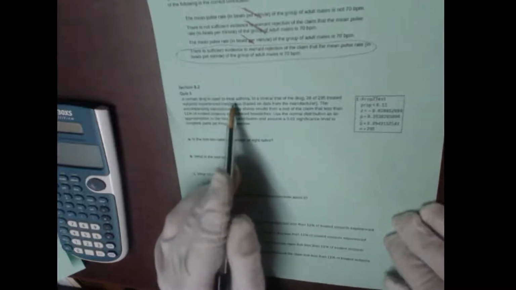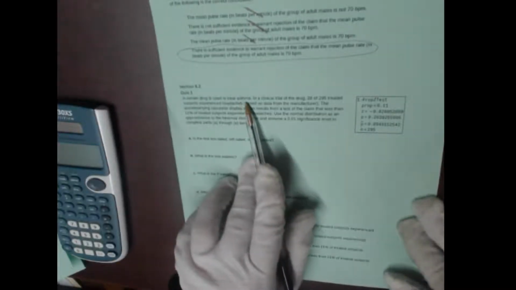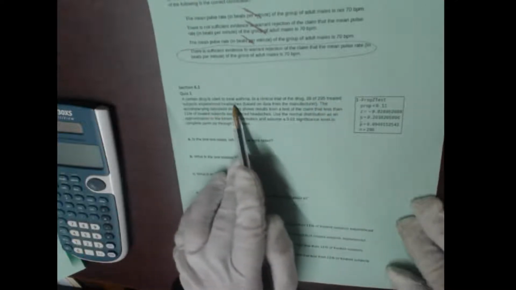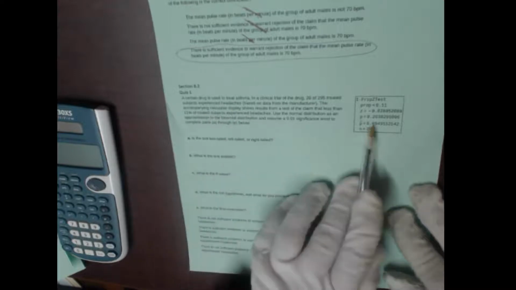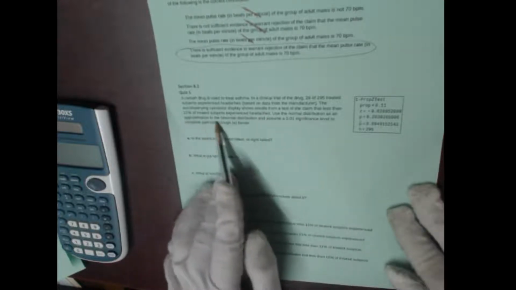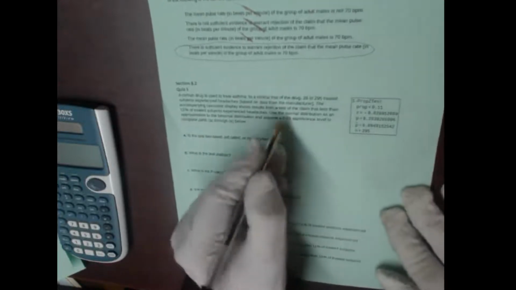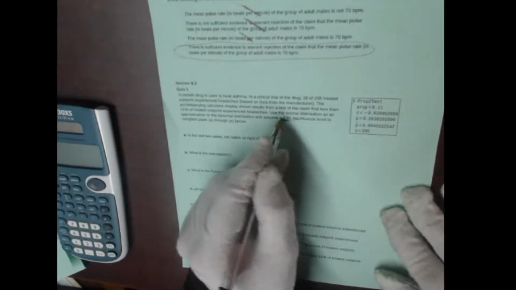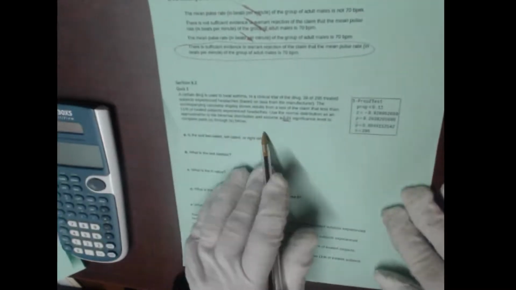We're looking at a drug that's used to treat asthma. In the clinical trial, 28 of the 295 treated people experienced headaches. The accompanying calculator shows the claim that less than 11% of the treated subjects experienced headaches. Use the normal distribution as an approximation to the binomial and assume a 0.01 significance level. That's important, and we'll complete the parts below.